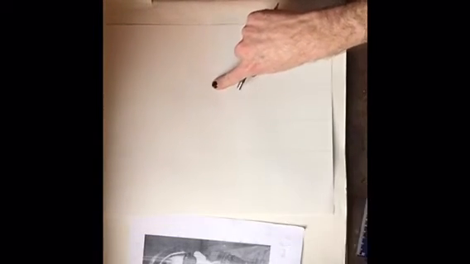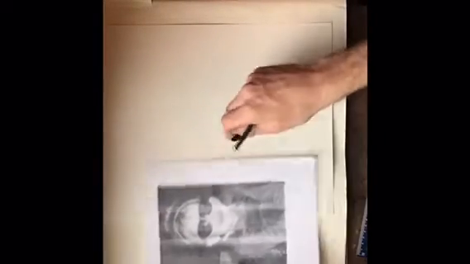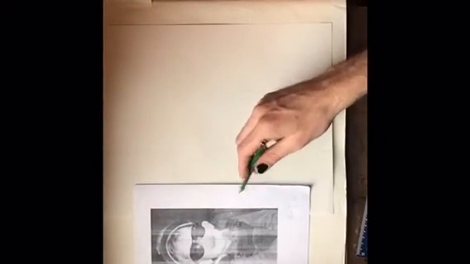Remember that everything that you draw here on your final drawing is going to be 2 times as big as it is here, because here these squares are 2 inches wide and here they are 1 inch.